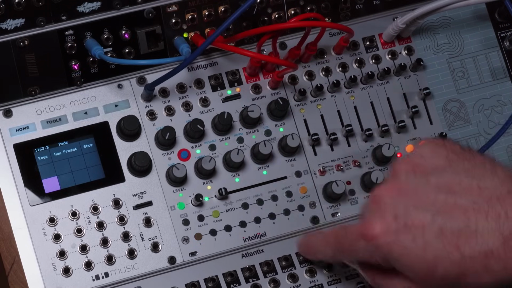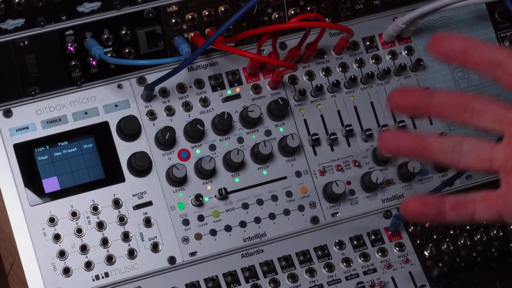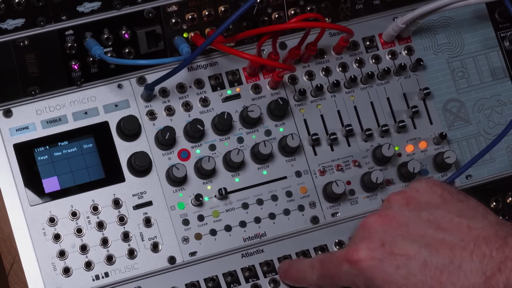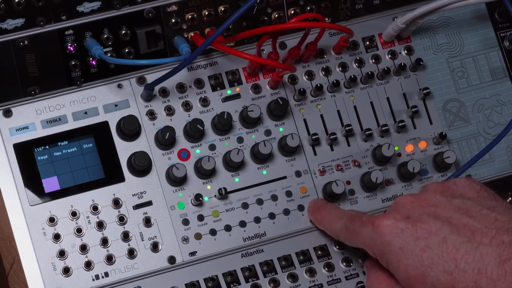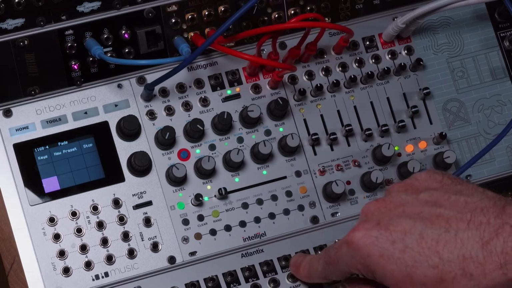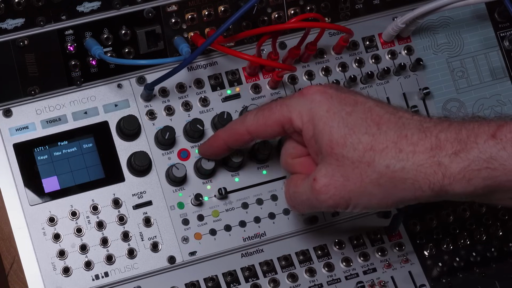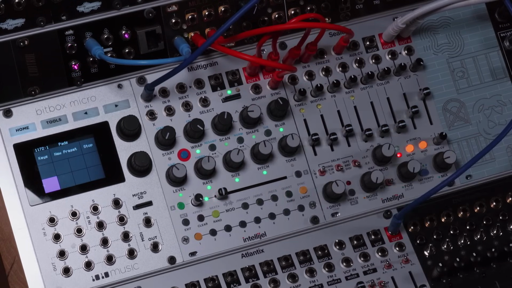One cool thing is that you can sync the grain generation to an external clock. We have a clock signal going into the sync input, which is an input-sensitive jack that will know when it's getting a signal. If we turn sync on by hitting Alt plus latch, our rate becomes a divider and multiplier of the clock signal. I don't know about you, but I love that.